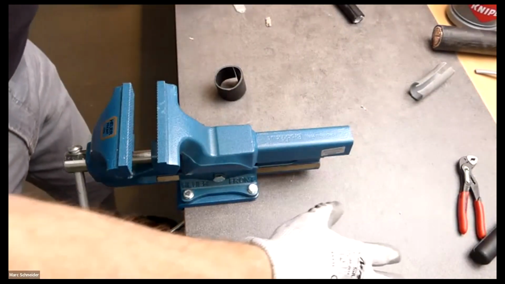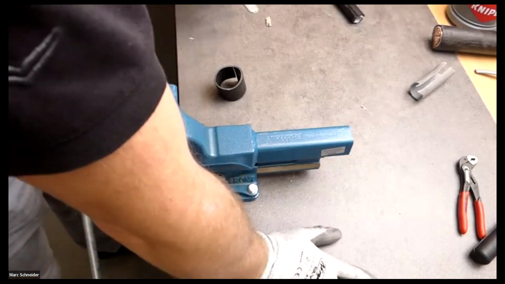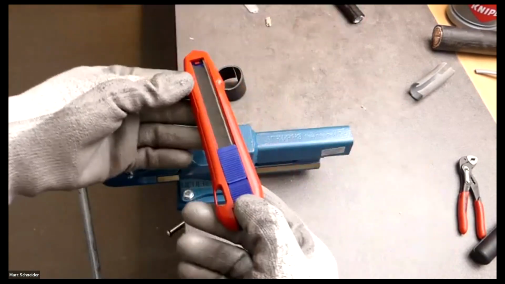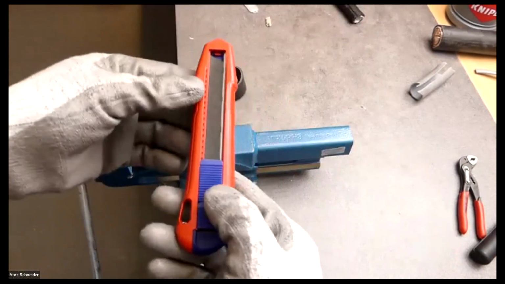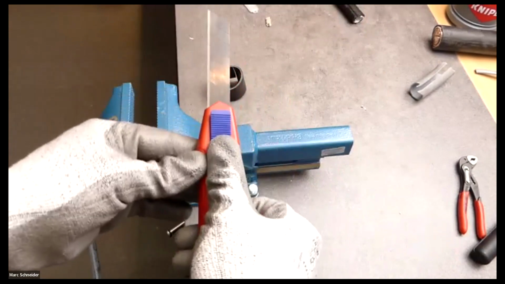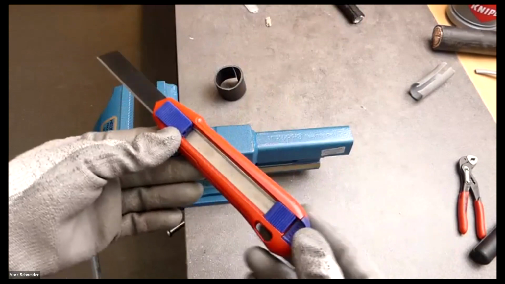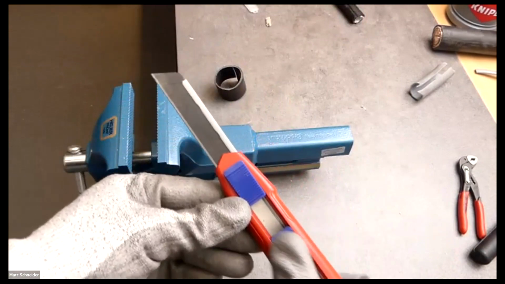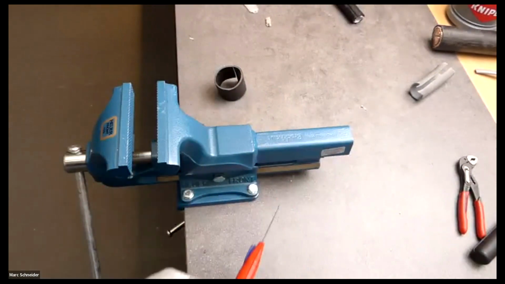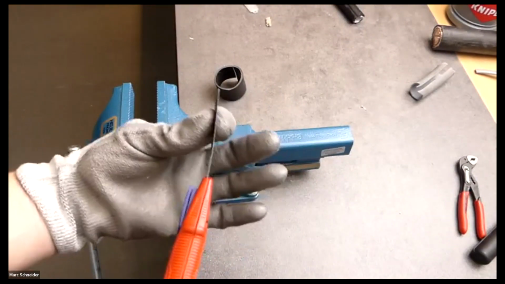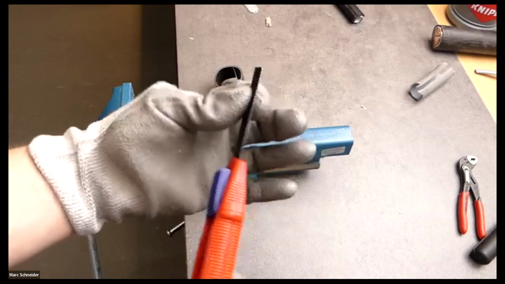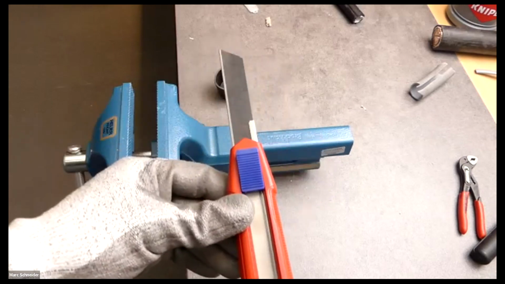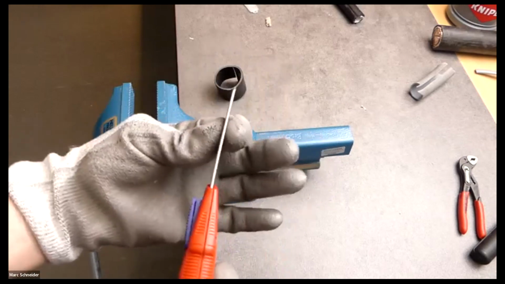So now I show you the Knipex. This here is the Knipex tool. With the first slider, you push the blade outside of the body, and with the second one comes the stabilization bar. There you see, without the stabilization bar, it's very easy to bend and to break the blade. So I push it out. So it's very stable.